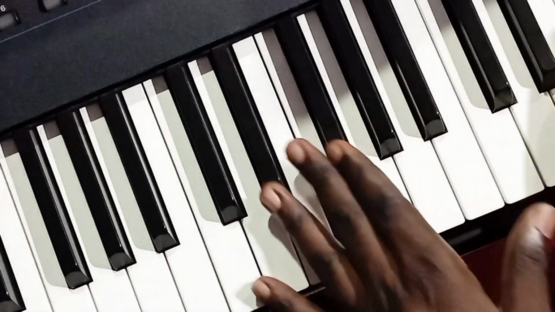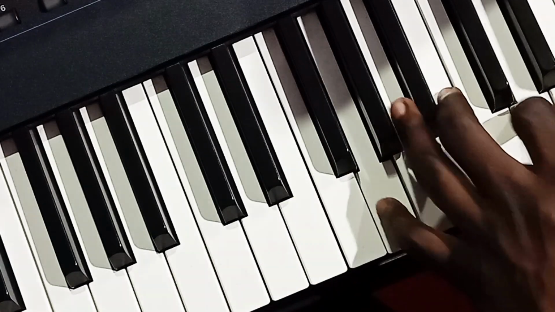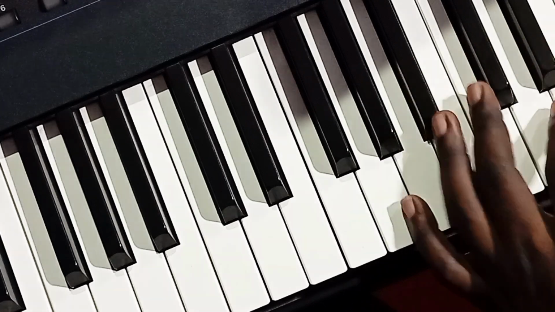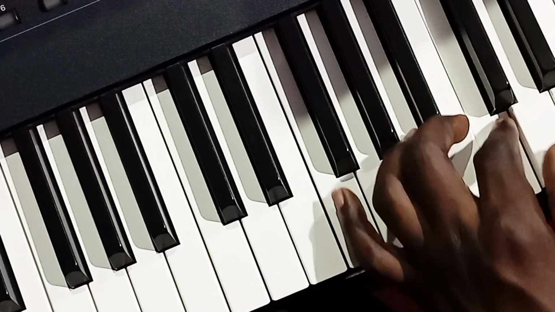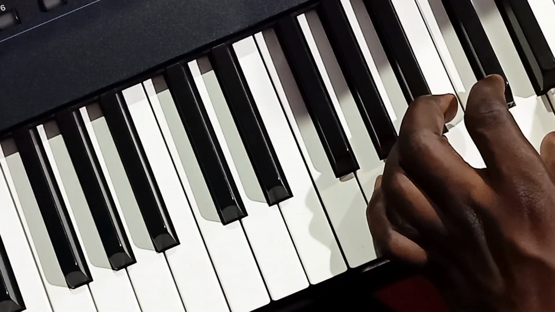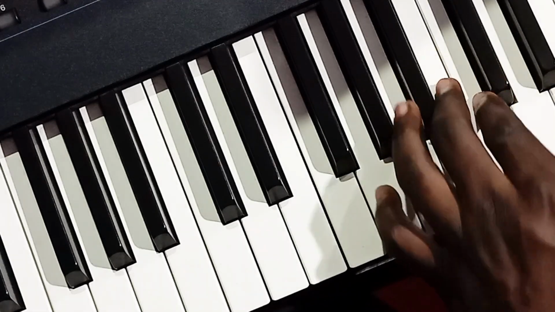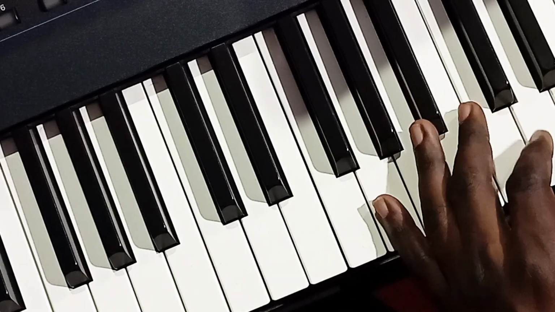So we'll not have the F sharp in the music. We'll not be playing the F sharp because we are still working with the G5 finger position. G5 finger position only has G, A, B, C, and D. So we are yet to arrive at the F sharp, but we are still working with the G5 finger position. So let me play this song one more time.